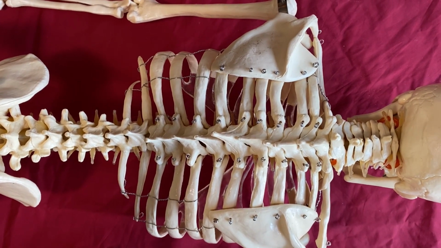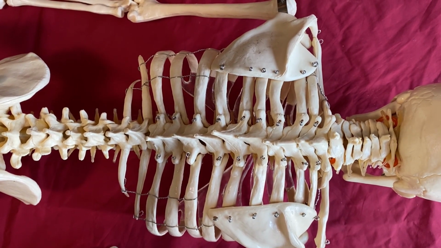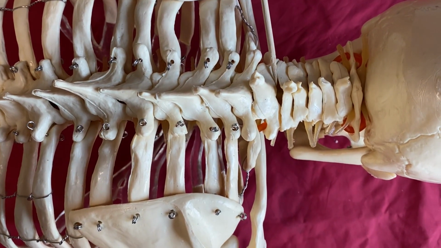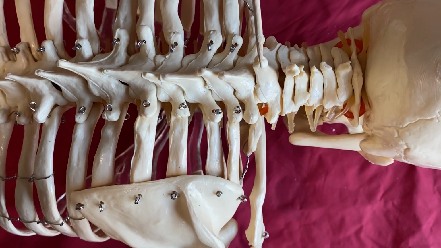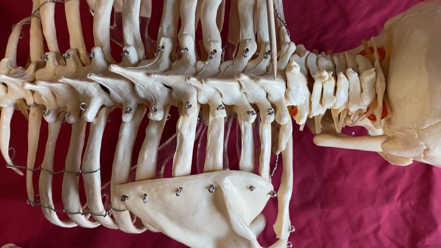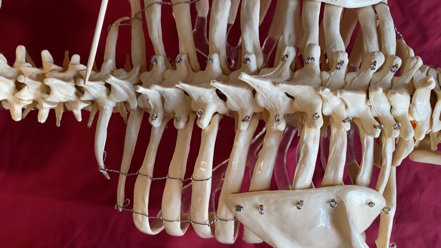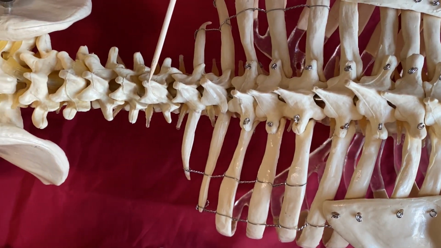Next, we have the bones of the vertebral column, starting off with the 7 cervical vertebrae, the 12 thoracic vertebrae, and then the 5 lumbar vertebrae.